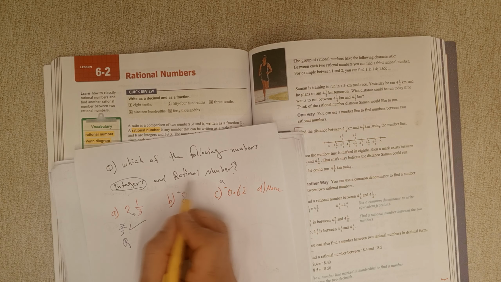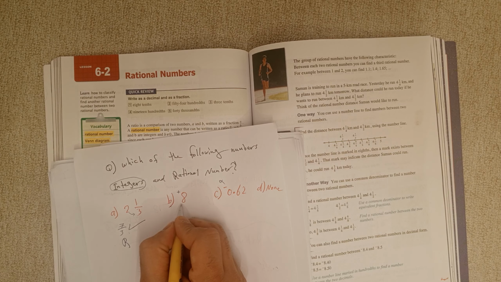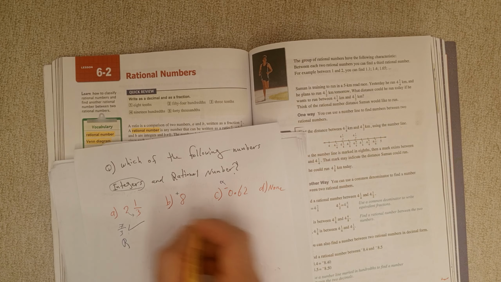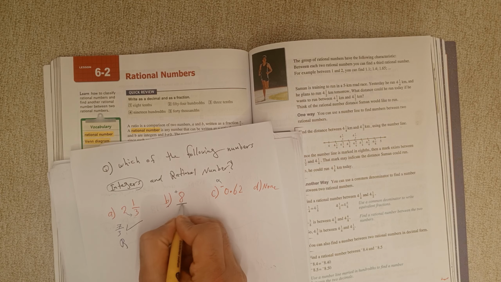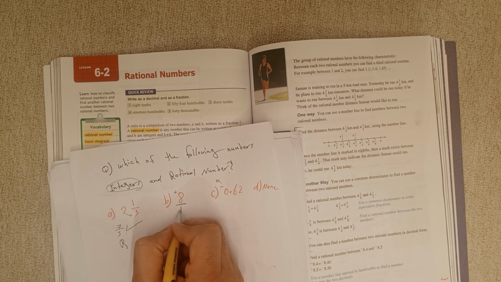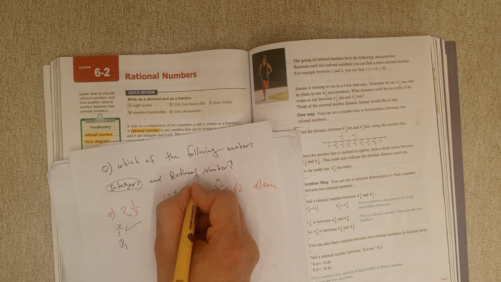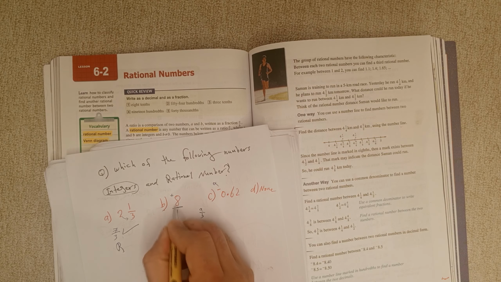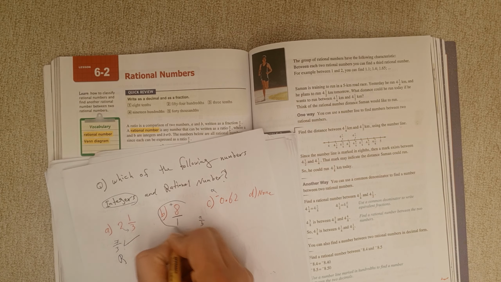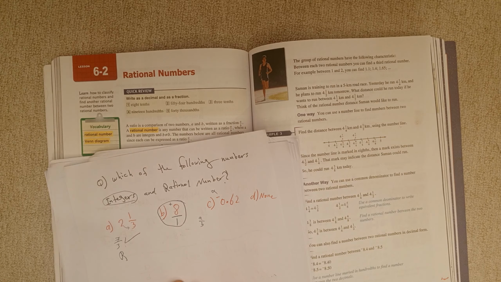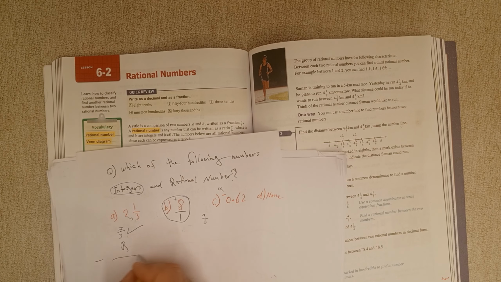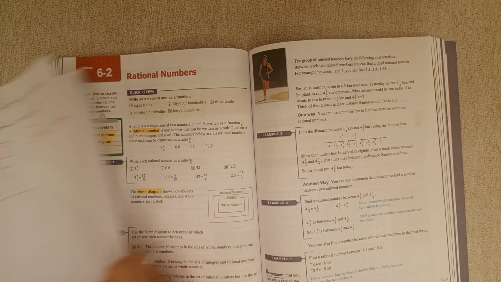But is it a rational number? Yes. How? The denominator of all these numbers is 1. So 8 over 1 is written in the form A over B. So the correct answer is B. Okay? So this is the multiple choice.